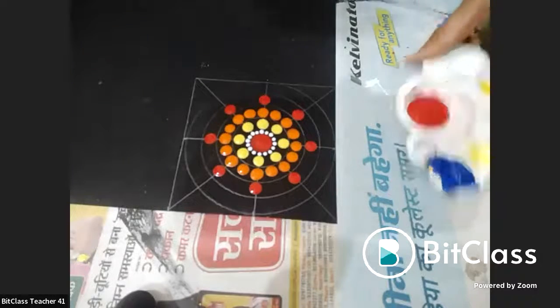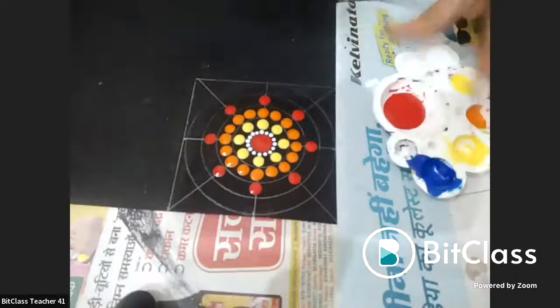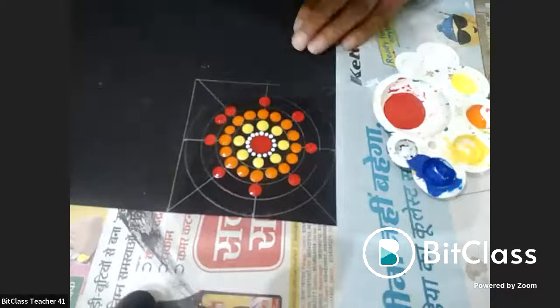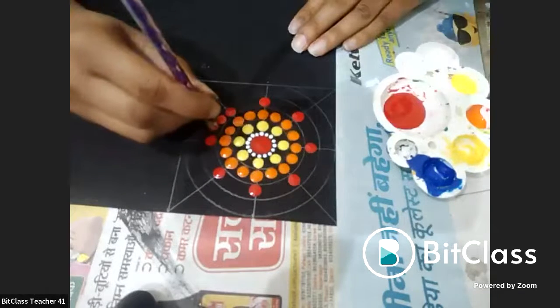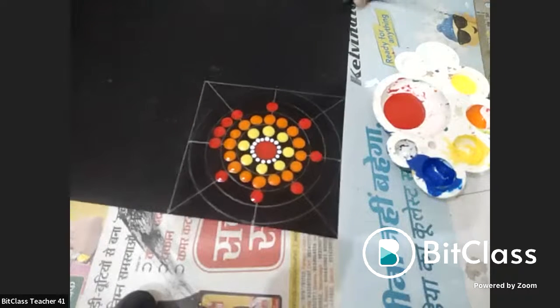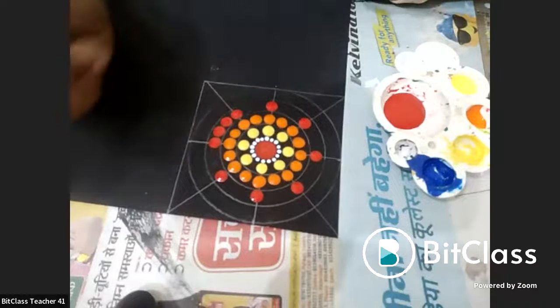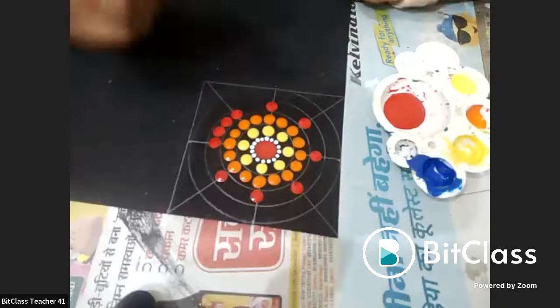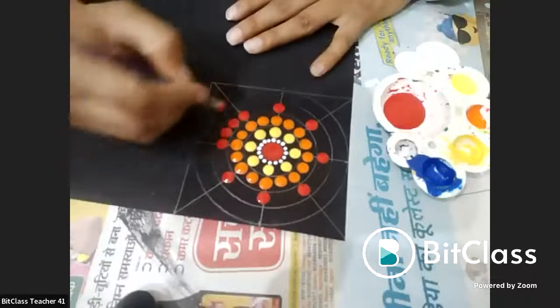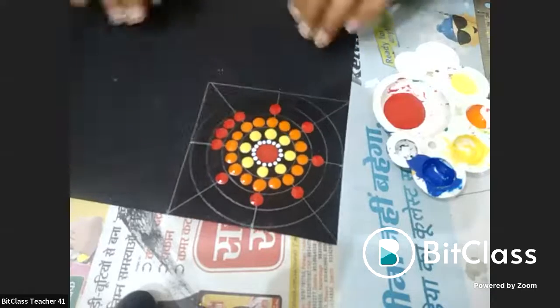Well, let's see how many dots we are going to make. One dot to be placed here and the other dot to be placed here. So we are able to fit 2 dots. We won't be able to make 3 dots here according to our tool. If we had used a smaller tool, then we could go for 3. But in this case, only 2 dots we can make between these two.